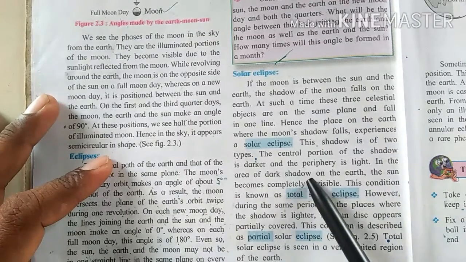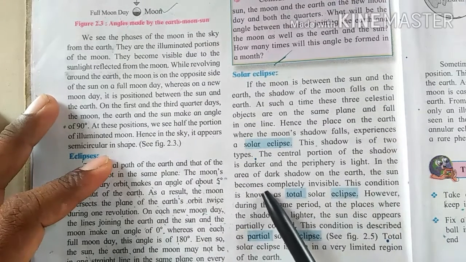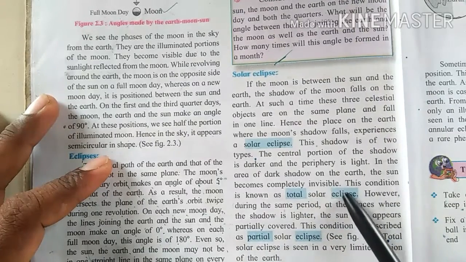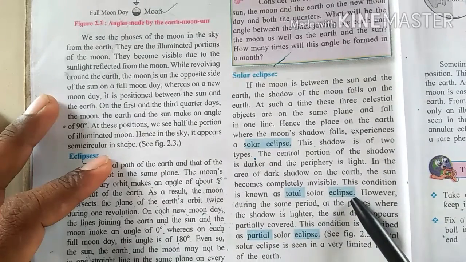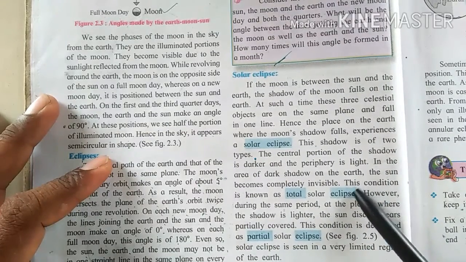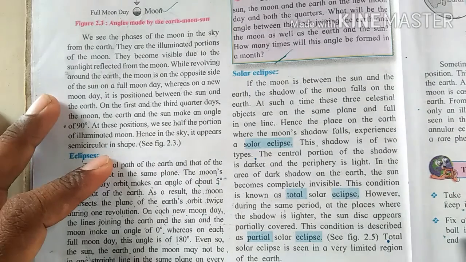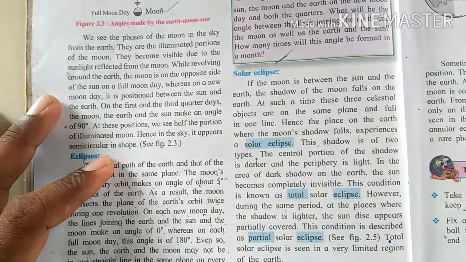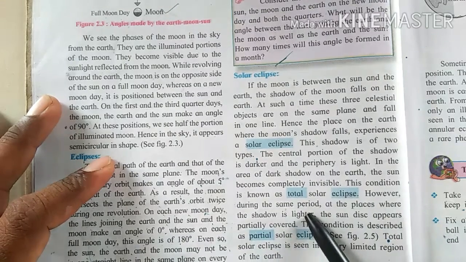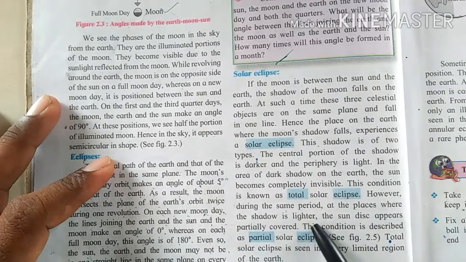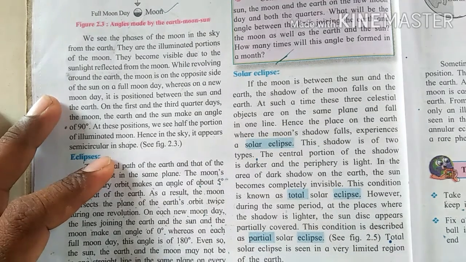In that area of dark shadow on the earth, the sun becomes completely invisible. This condition is known as total solar eclipse. When the sun is invisible for us, those places are called total solar eclipse. However, during the same period, at the place where the shadow is lighter, meaning we get a little bit of light, the sun disk appears partially covered, meaning only some part of the sun we can see.